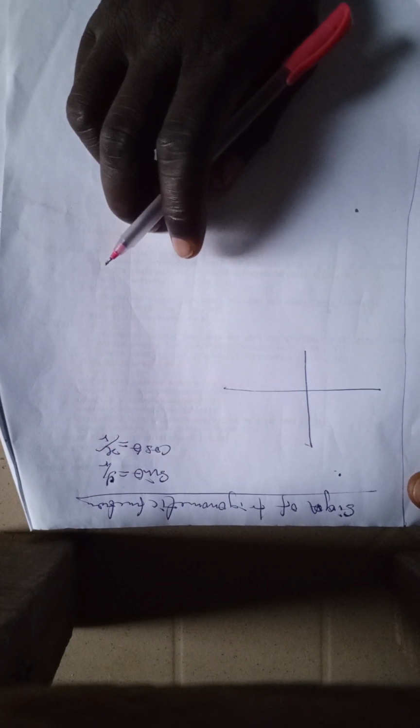In this video, we are going to look at the sign of trigonometric functions. In the first video, we saw theta in the first quadrant, and in this video, we are going to see theta in the second, third, and fourth quadrants. Everything is positive in the first quadrant, as we have seen.